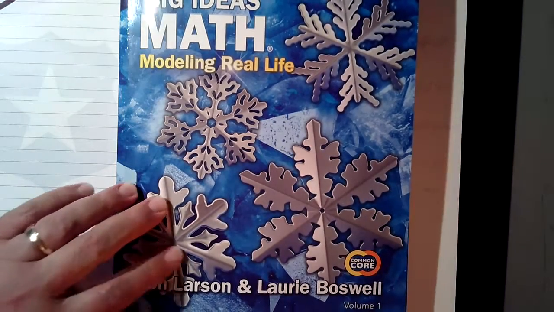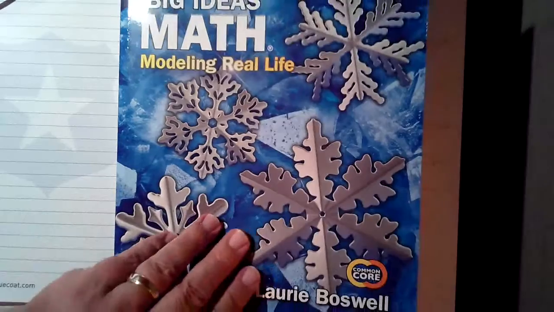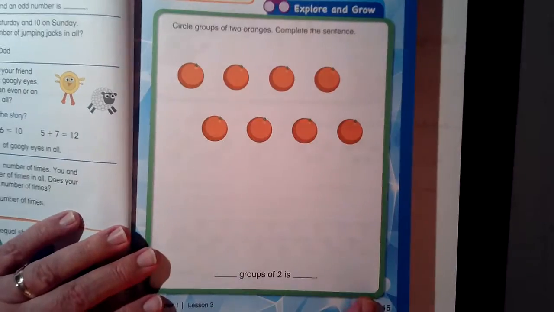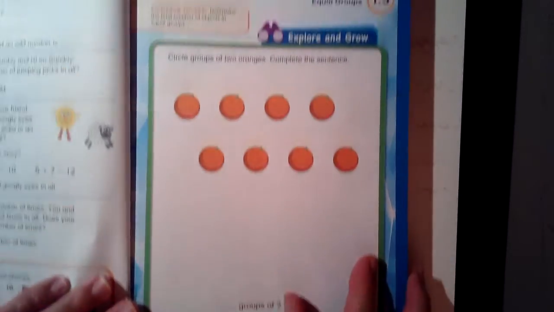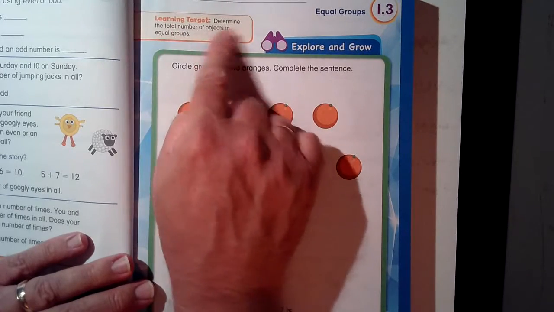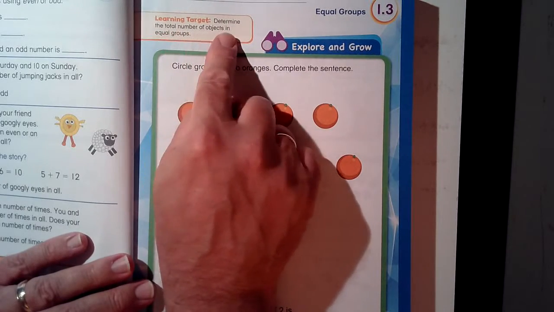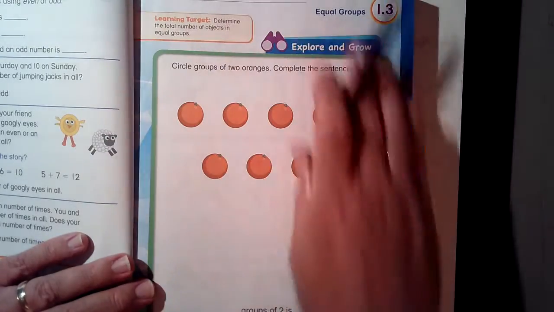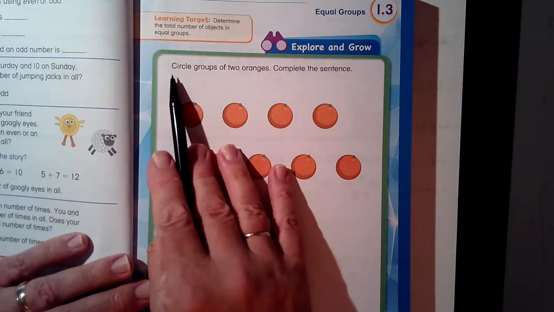Hello, second graders. I'm getting out my math book and I'm opening to where my page was before. I want to go to page 15. Our learning target for today is determine the total number of objects in equal groups. The total number, that means all of them.